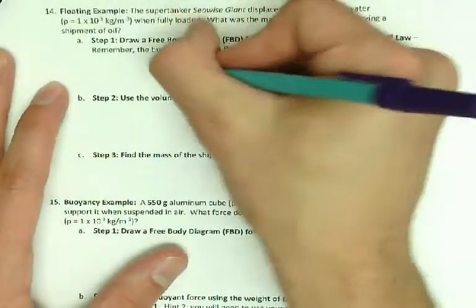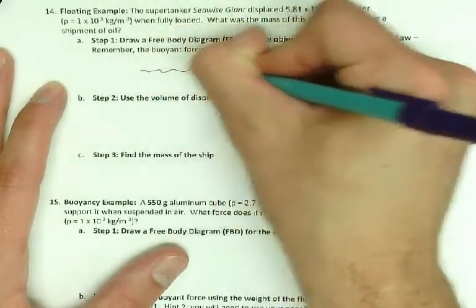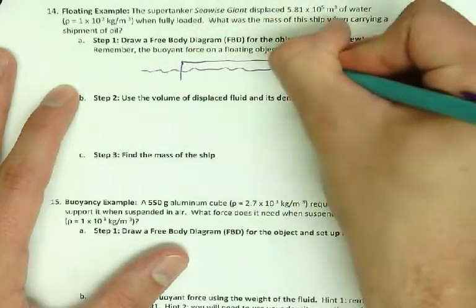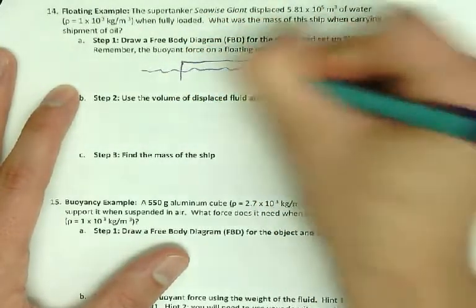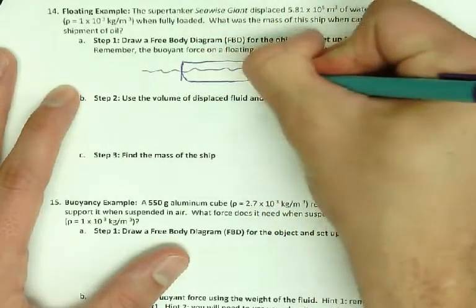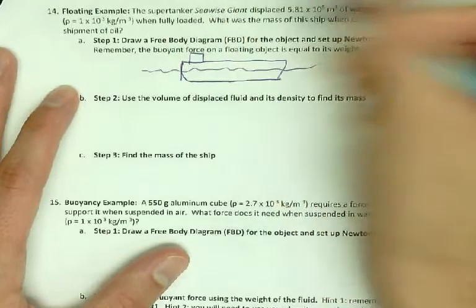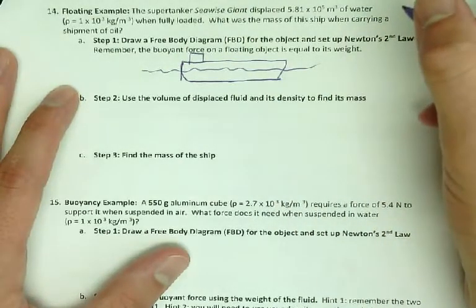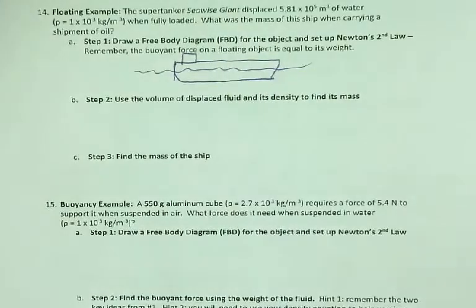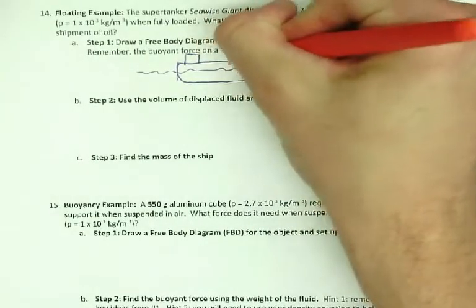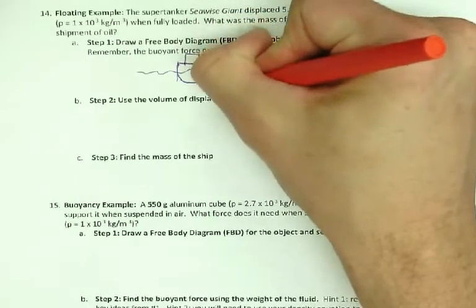So we're going to draw the water. We're going to draw a big old giant boat. This is totally what the boat looks like. Yes, we are. We're going hunting for Jaws. Okay, there's my boat. And then we draw the forces. And there are only two forces for this problem. There's buoyant force up and gravity down.